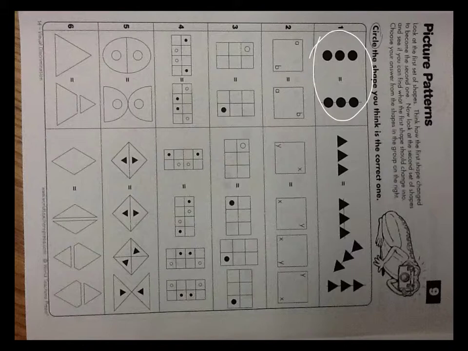So I see 3 circles on top of each other, which is equal to 3 circles on top of each other with a line through it. And so I look at this, and I see 3 triangles, and I could say that it's 3 triangles with a line through it, or I could say that it's 3 triangles with a line through it. And the way I would decide this is these stayed the same direction, so I would think that these would stay the same direction. So my answer would be that one.